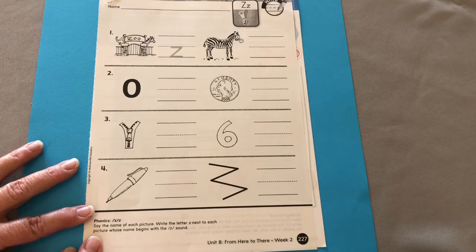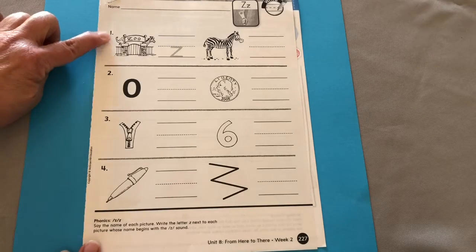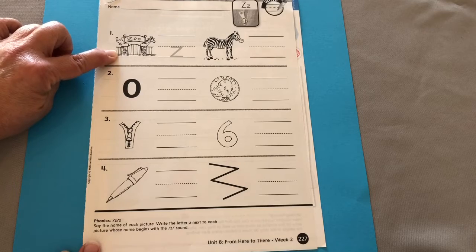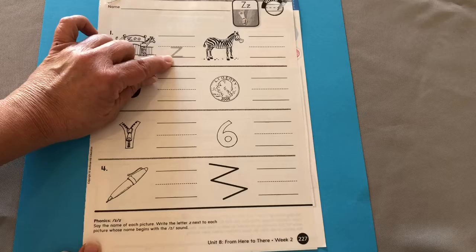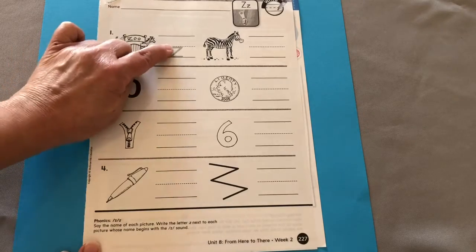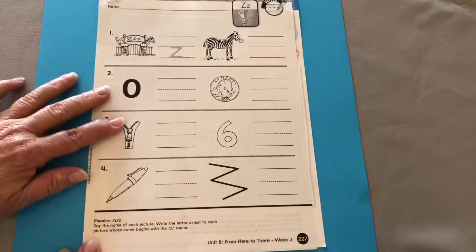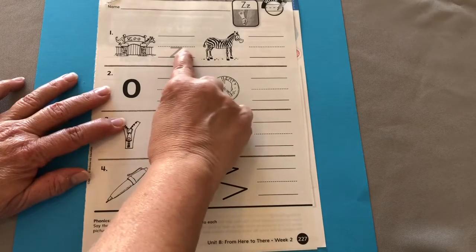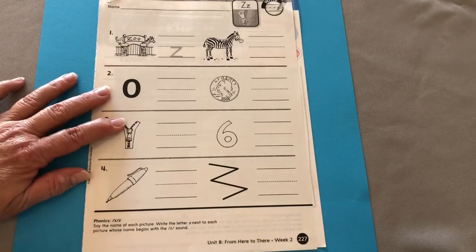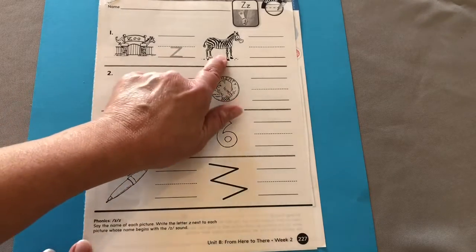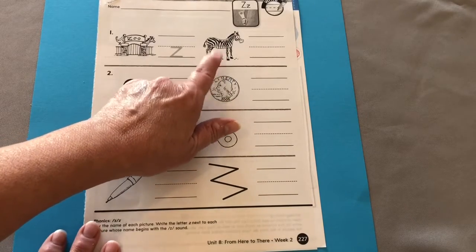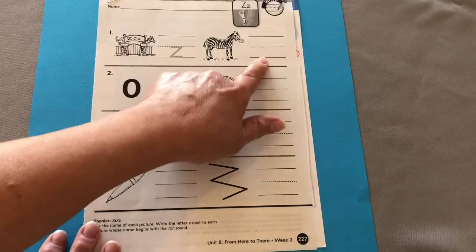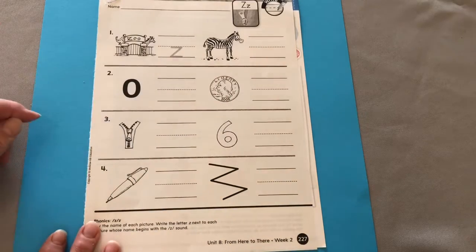So next to pictures that have a beginning sound Z, you'll write the letter Z because letter Z stands for that sound. Number 1, the first picture is a zoo, and so you can see the beginning sound was Z. That was the first sound we said for zoo. So we write Z. And for right-handed people, you're going to pull back and then push it, pull back again.